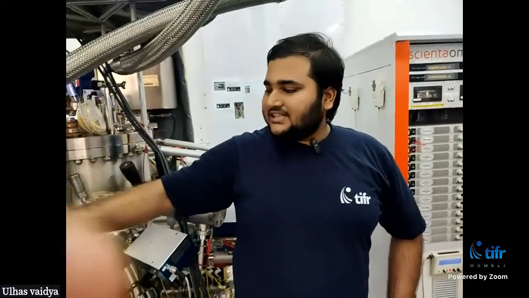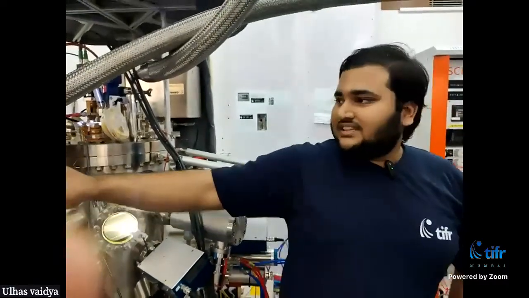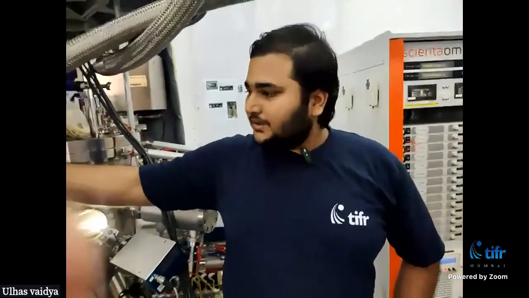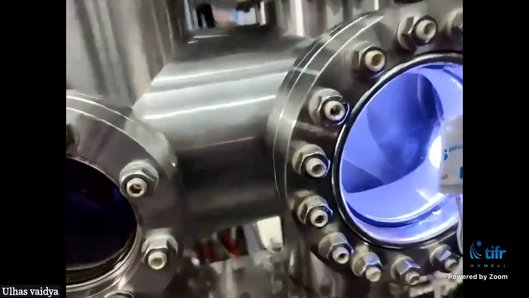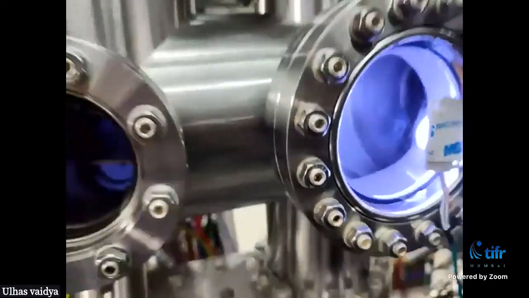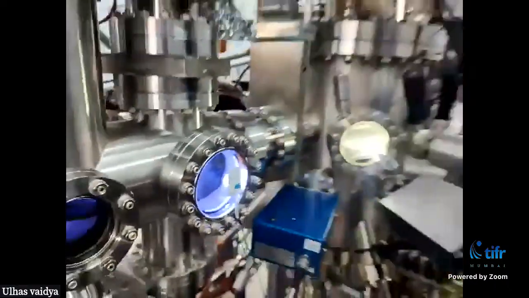Now, after the pressure is low and the degassing is done, so the desorbing of water is called degassing of the substrate, we can transfer it from this FEL chamber to this buffer chamber. So you can see. Now, one problem is how do we transfer? So I am going to show you how we transfer.